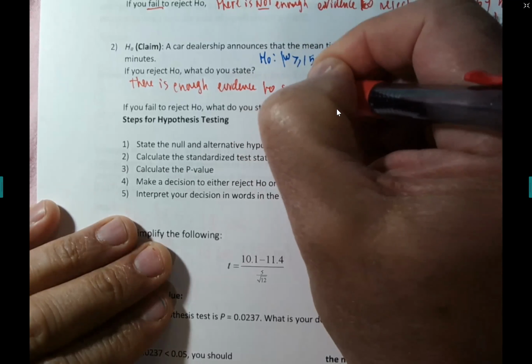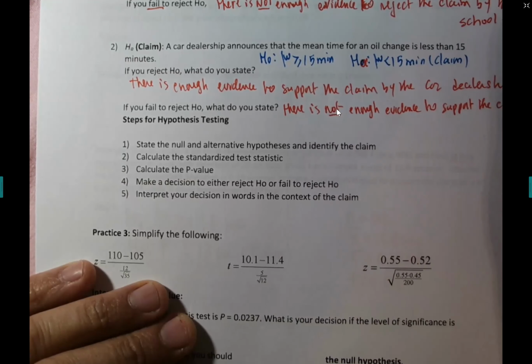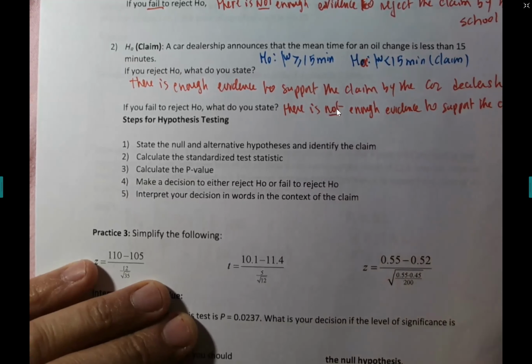And if you fail to reject H0, guys, what would you say here? There is not enough evidence to support the claim. We don't have enough evidence to support the claim.